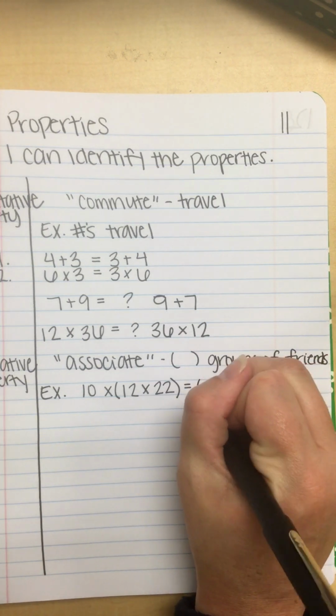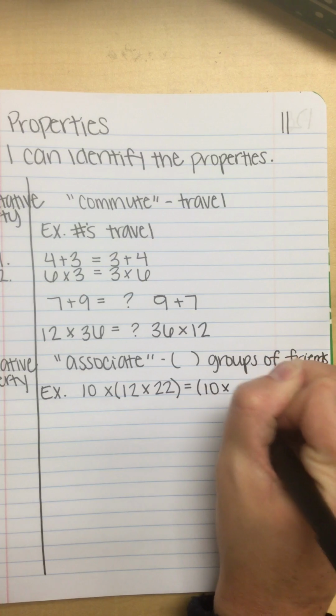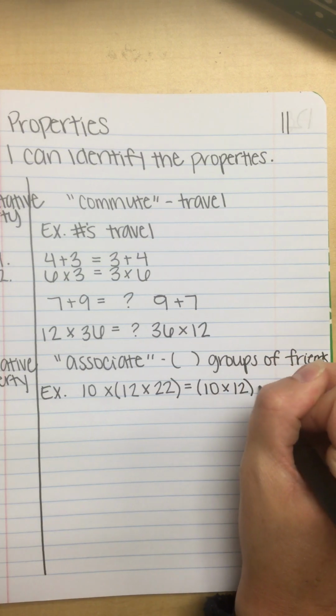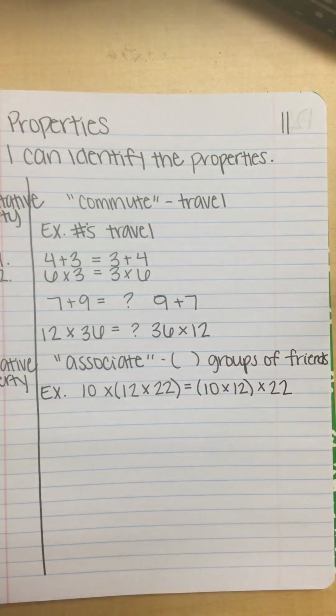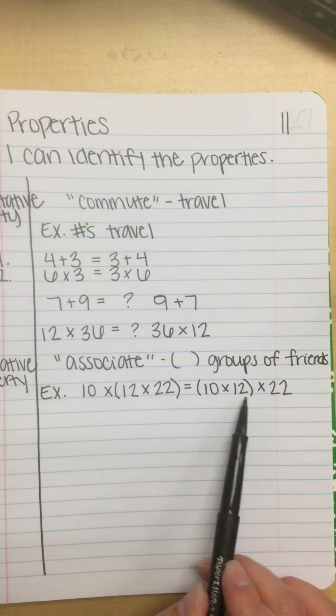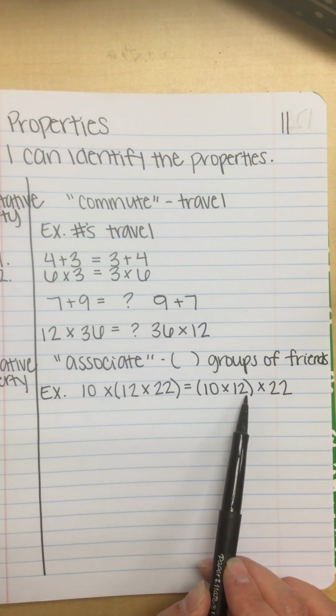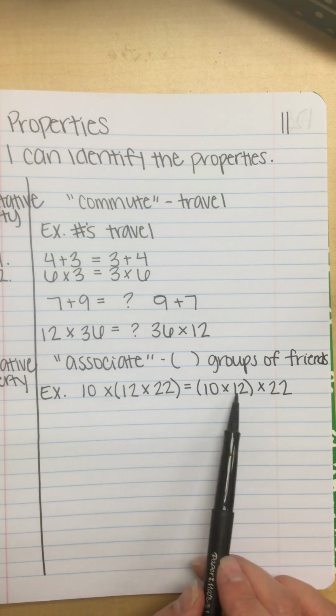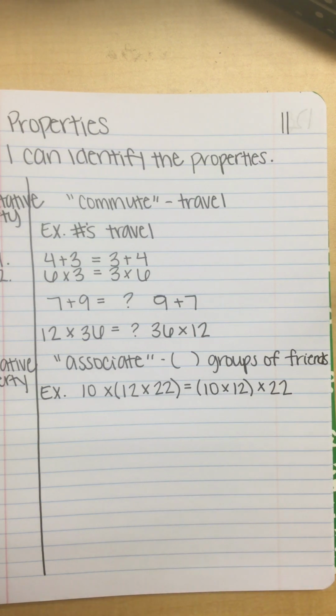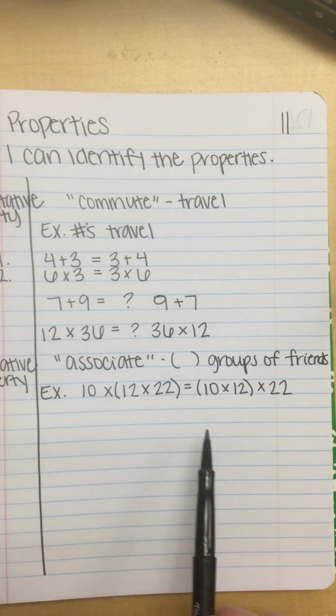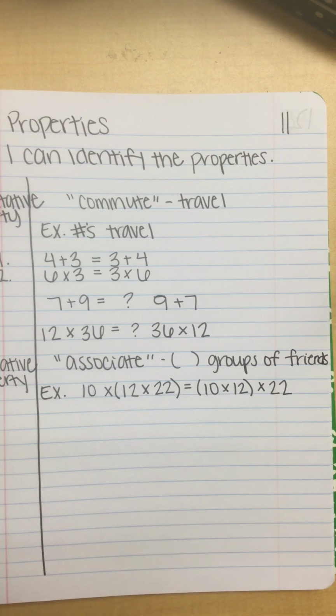So on the other side, maybe my 12 now wants to go associate with a different group of friends or hang out with their other crowd of friends. So the parentheses moved to now being around the 10 and the 12. So now the 10 and the 12 are associating themselves together. So when our parentheses move is when we have the associative property.